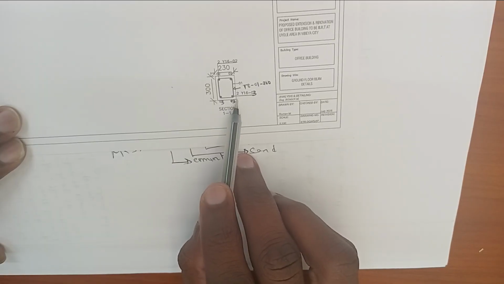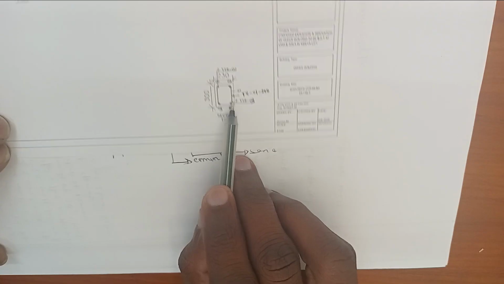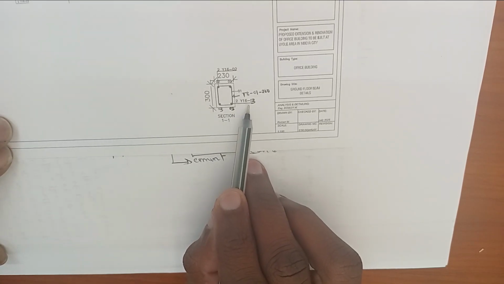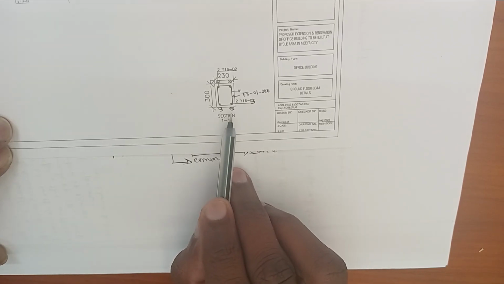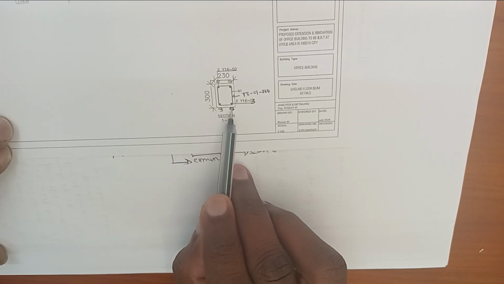The bottom reinforcement shows that there should be 2 bars with a diameter of 16 millimeters at bar mark number 3. This is the bar mark for the first steel bar, and this one is bar mark 3 for the second steel bar.